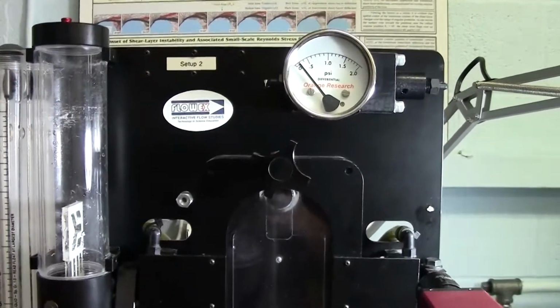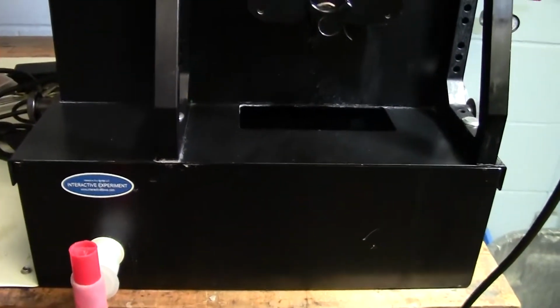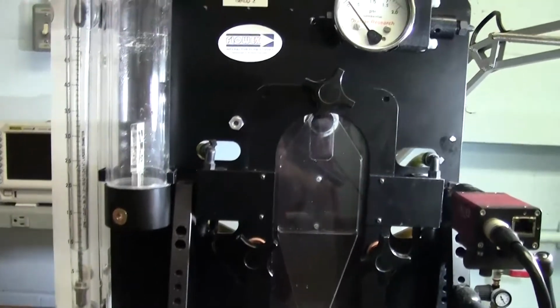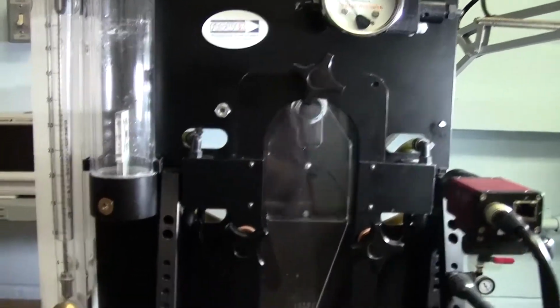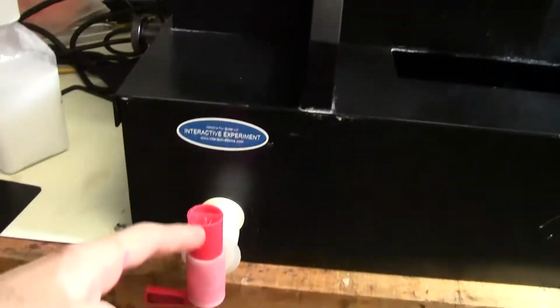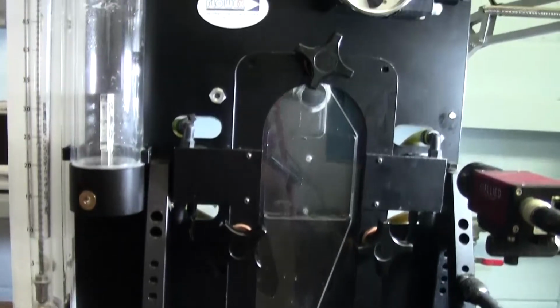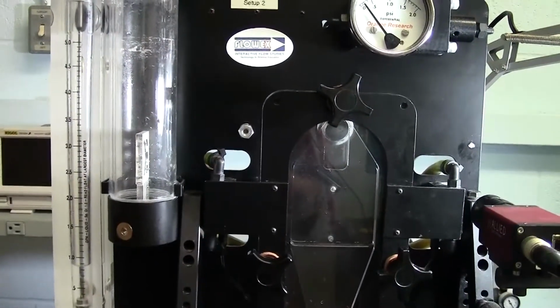So the device has a water reservoir here on the bottom. It has a pump that will circulate the water through the pipes in the back and these instruments in the front. It's a closed-loop recirculating device. We also have a ventilation valve which, when open, will let some air into the pump and we will get bubbles in the flow that can help us see the flow better.